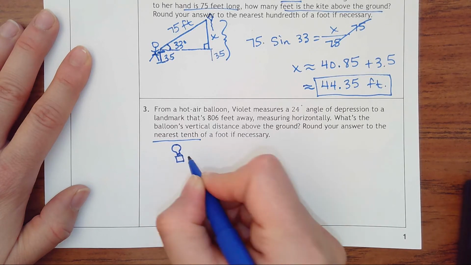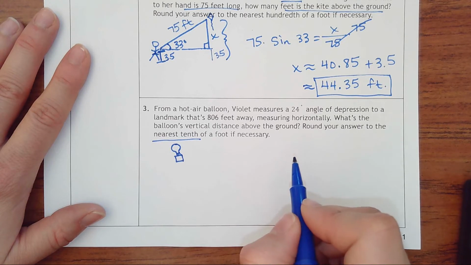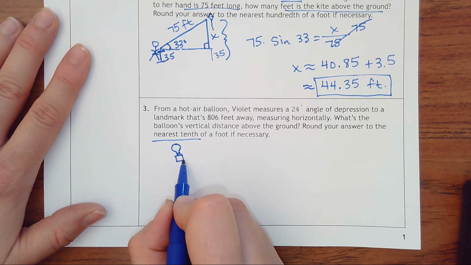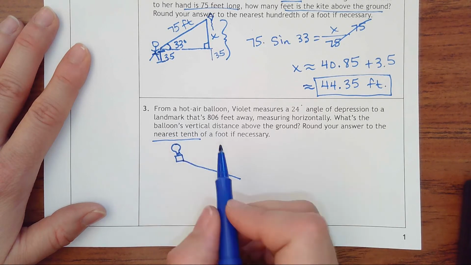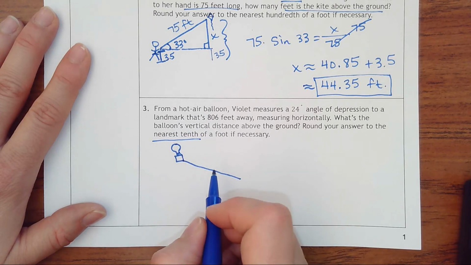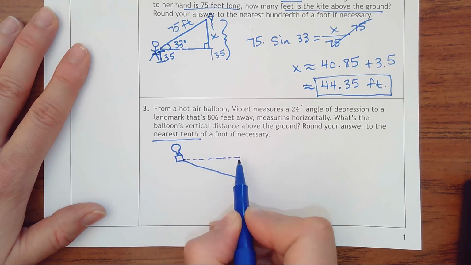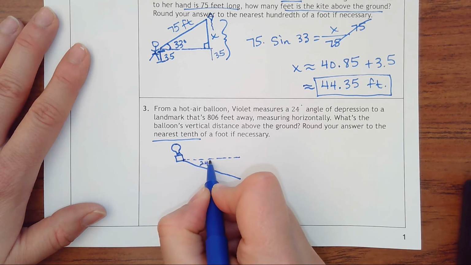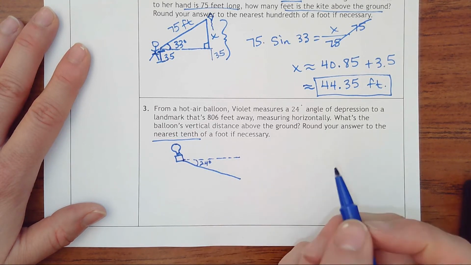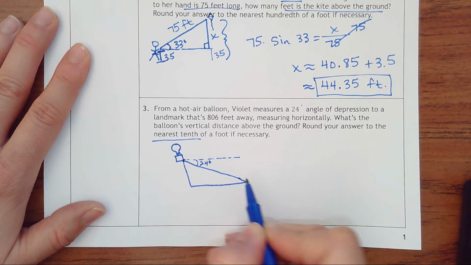My drawing is not very good. That's my hot air balloon. And then we've got somebody looking down to a landmark. Let's talk about this angle of depression. Angle of depression is always some horizontal line looking down. So that would be right here is 24 degrees. Okay, but I like to go ahead and make my triangle be like this.